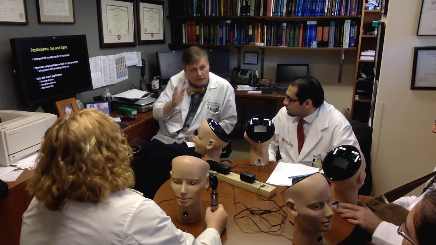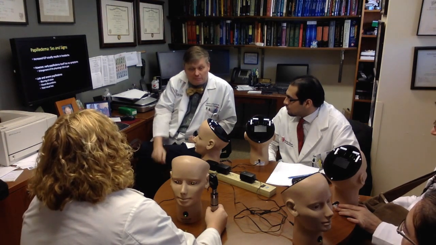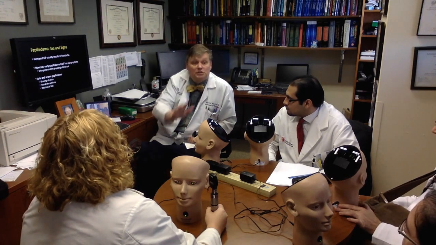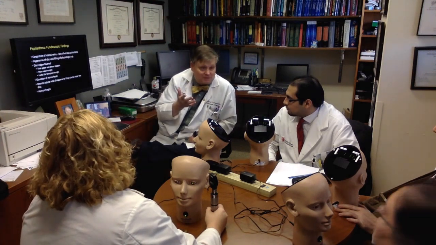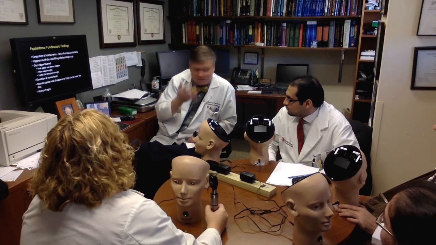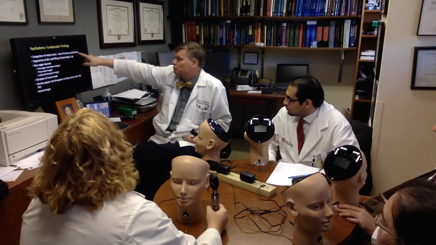Now, if someone has chronic papilledema, yes, it can damage the optic nerve. But acute papilledema, most of the time they won't have any visual symptoms. They might have symptoms of their intracranial pressure, though, like headache or nausea and vomiting. So what do you see? The retinal veins are congested and tortuous.